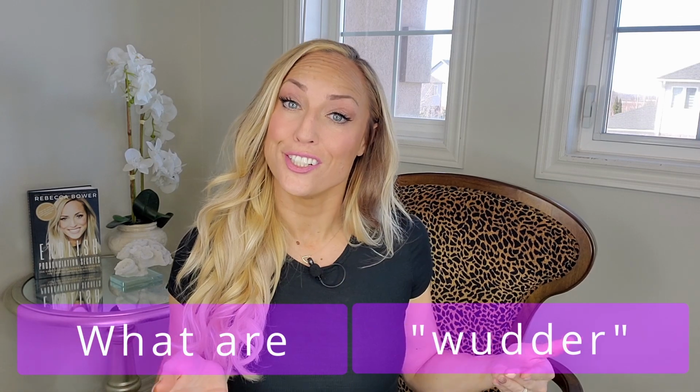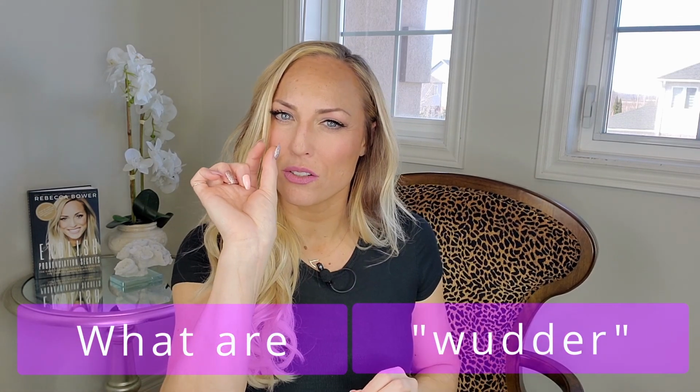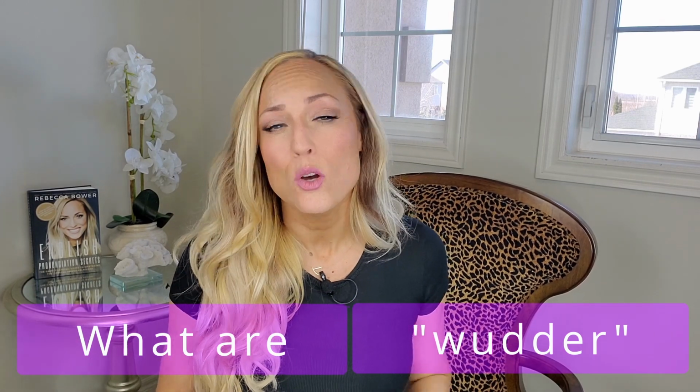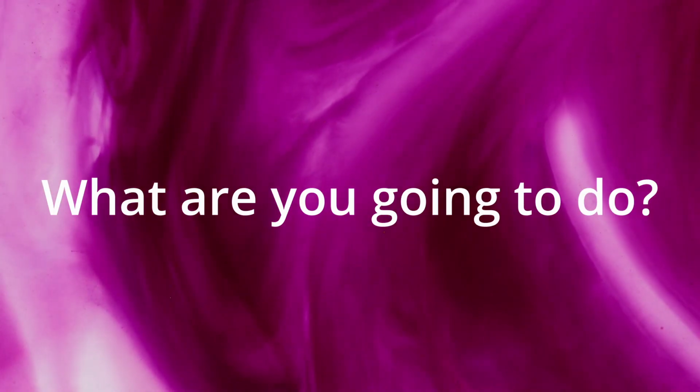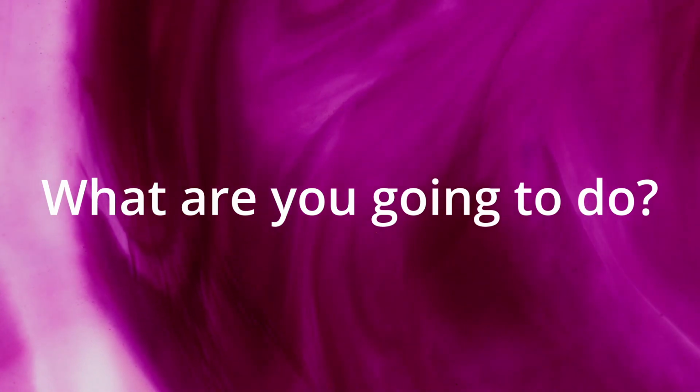What are turns to "whatter." So the A-R-E turns to that quick little sound, and the T actually turns into a quick, what we call flap T. It sounds like a D. So the sentence "what are you going to do" will generally sound like "whatter you gonna do?" And notice "going to" turns to "gonna." What are you gonna do?